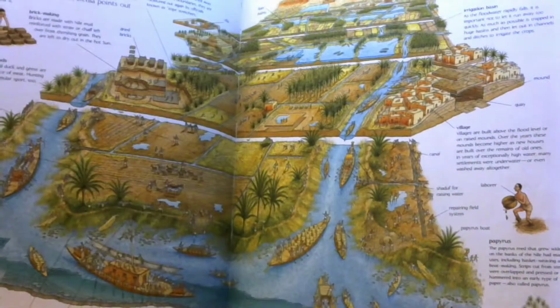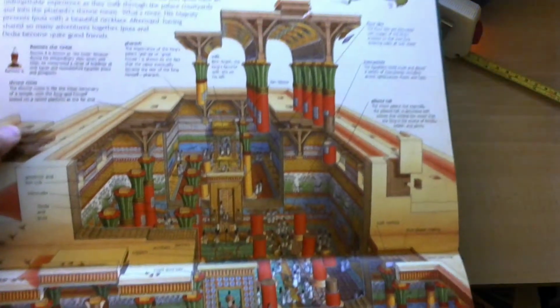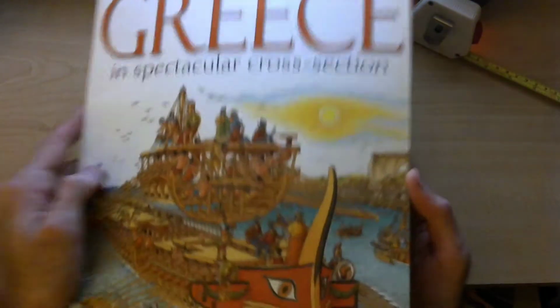I remember being like a 5-year-old boy or 6 or 7 or whatever, and just being like, oh, that's funny, guy's taking a dump. But just look at this stuff, man. Just amazing, amazing artwork. Yeah, this guy, I just love his books. Yeah, this is a Greece one. I think this was actually one of the ones I got brand new.